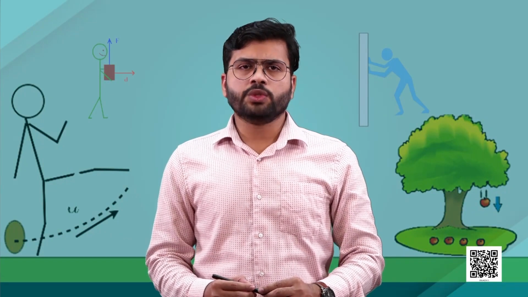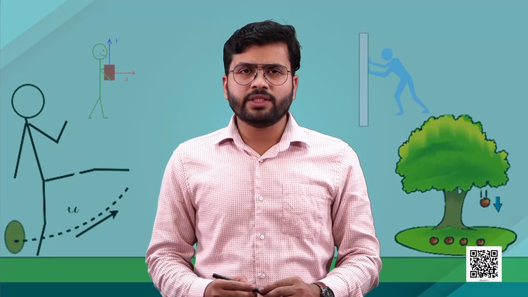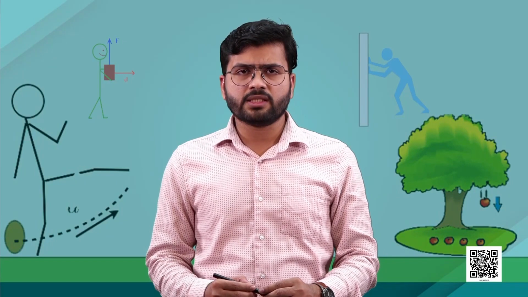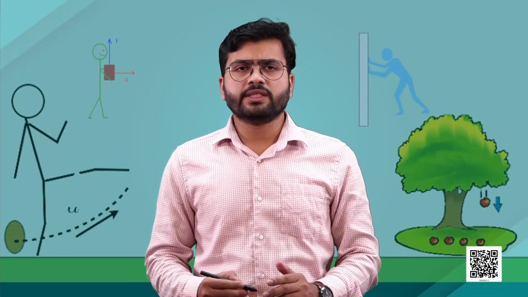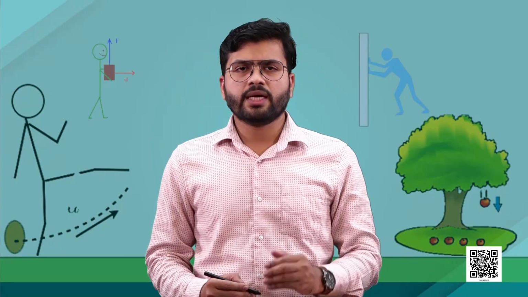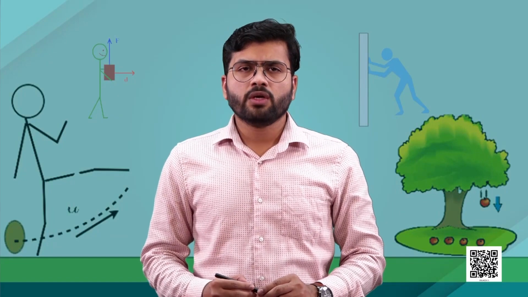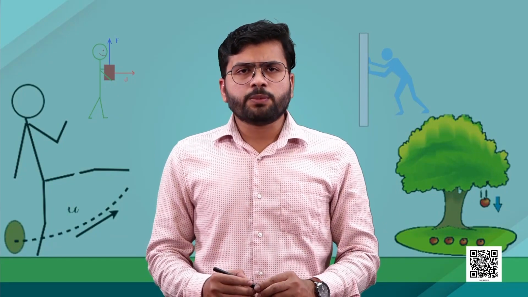Now the basic question is, what is the difference between kinetic energy and potential energy? As we have already discussed, when an object is moving, that means it is under motion, it has a certain velocity, the energy possessed by that object is the kinetic energy. Then what is potential energy?